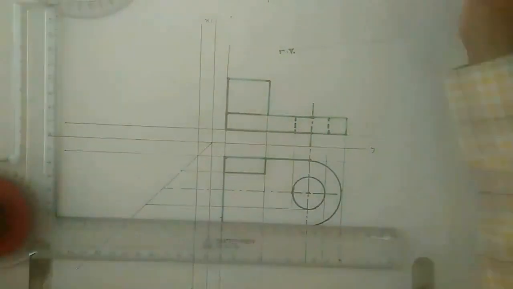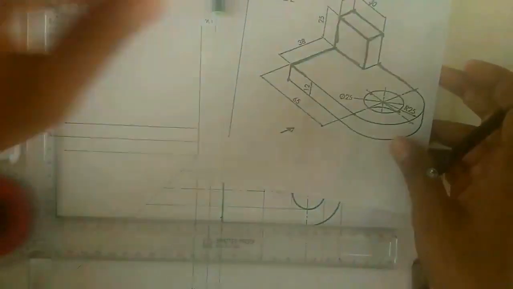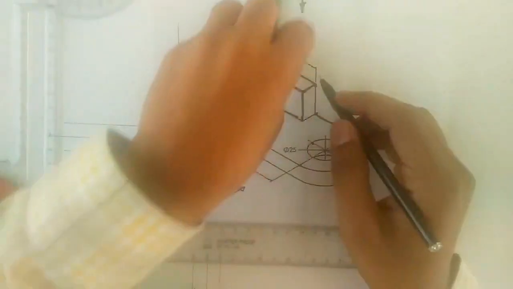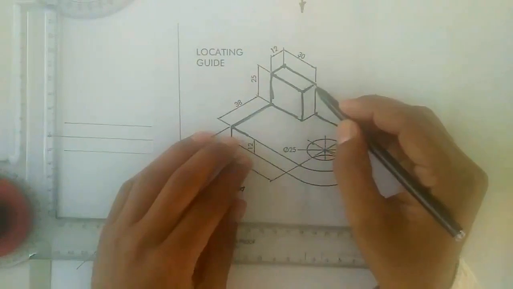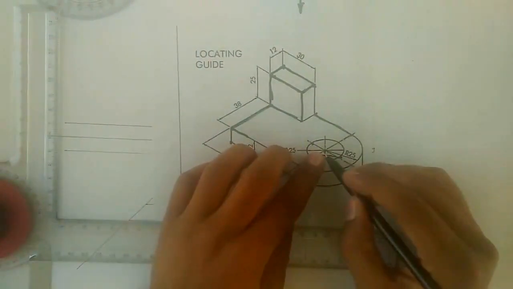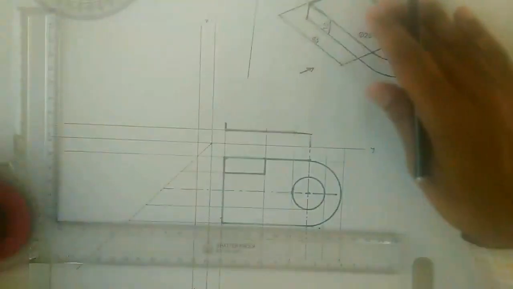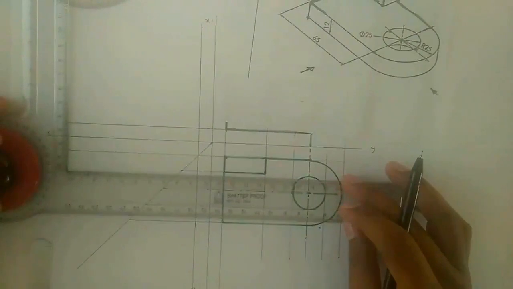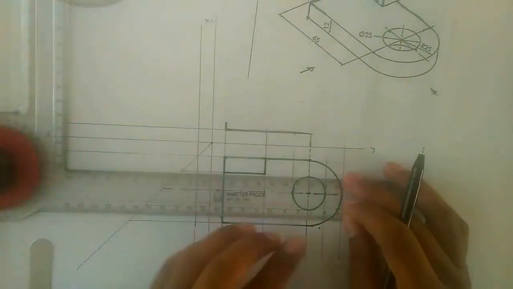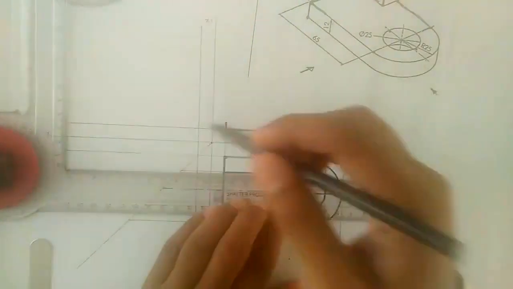Now see here, this is 12 mm. So what will this be? This total is 25 and this is 12.5, so this will be 12.5. So this circle will be slightly below, by 0.5 mm, like this.